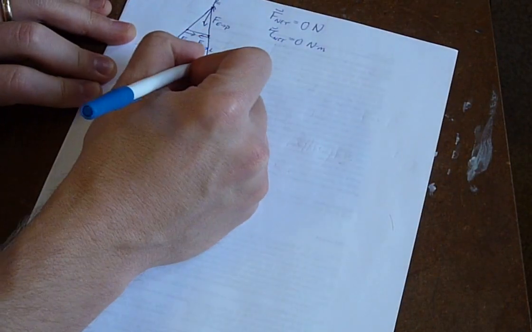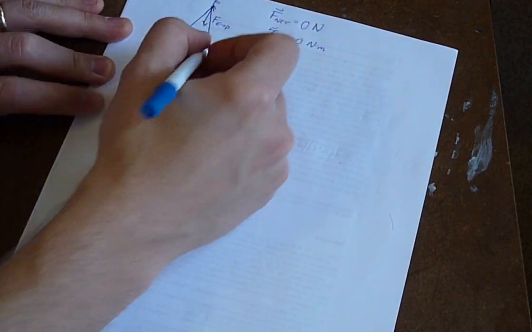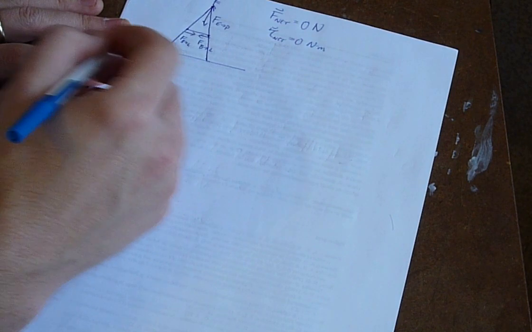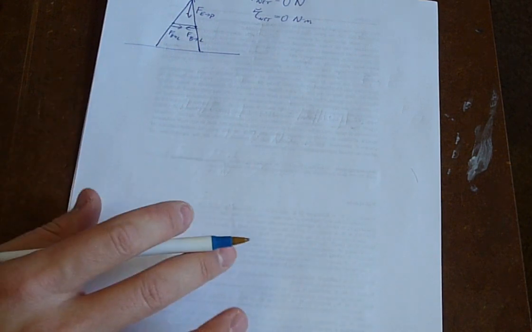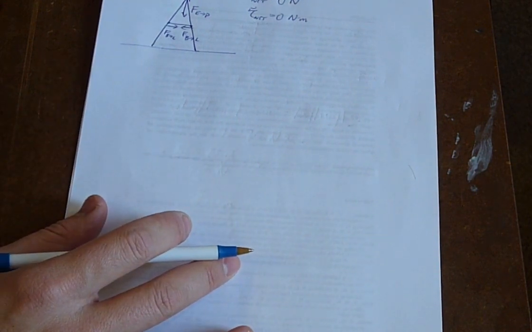The problem tells us that this is a frictionless surface, so there is no force in the x direction. Typically, with ladder problems, and I think some of the problems in your book, sometimes the ladder's up against the wall, and the wall is frictionless, so there's no vertical force for that particular problem.